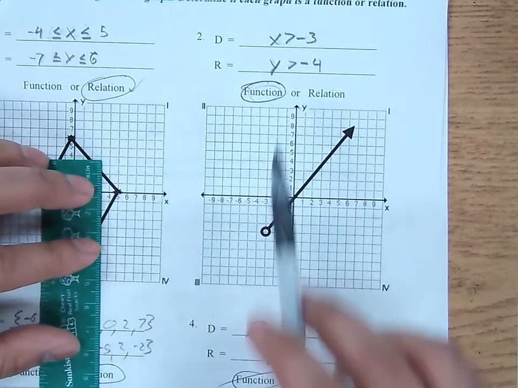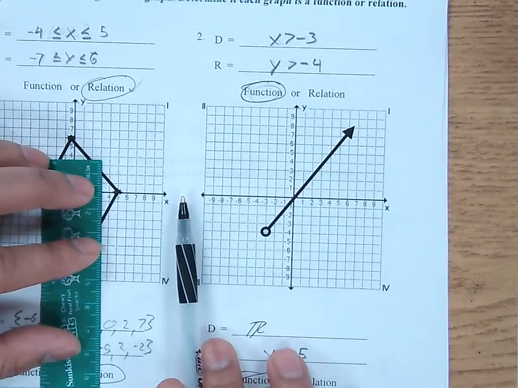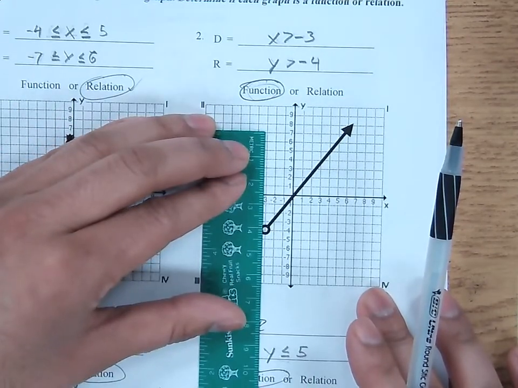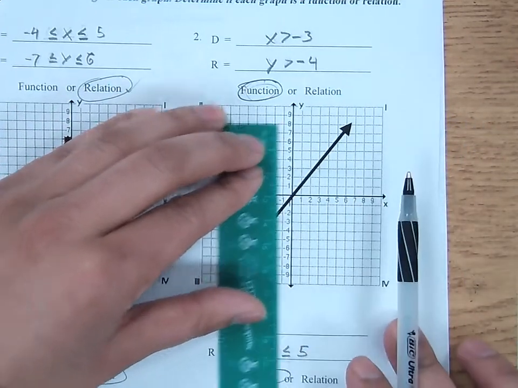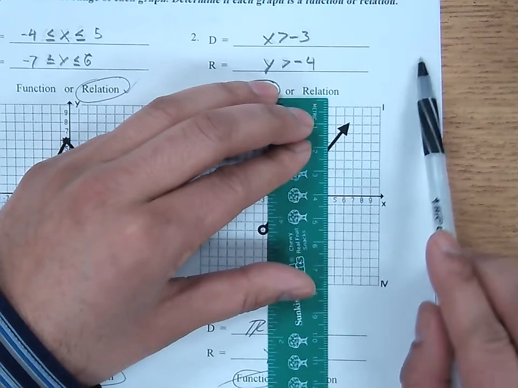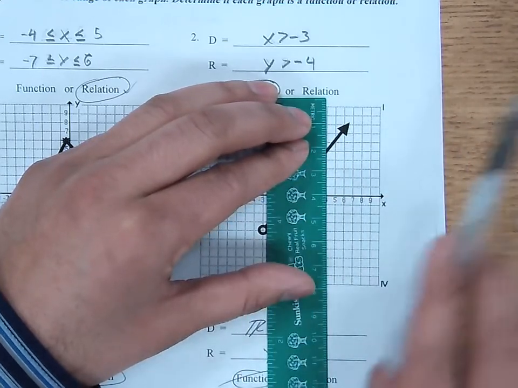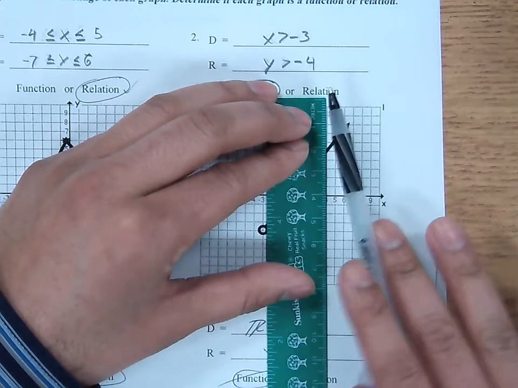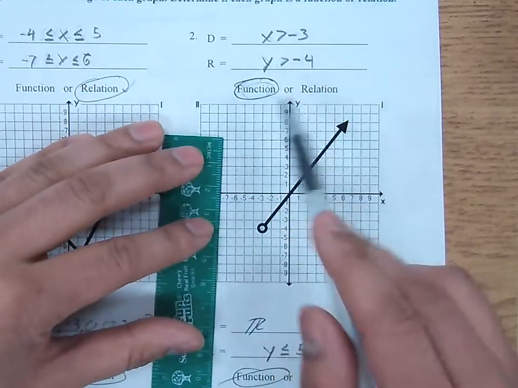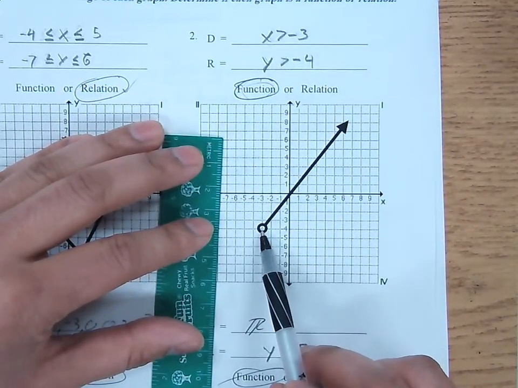Okay. Again, first we find the domain. How far to the left do we start? We start at negative 3. Okay. And then it keeps going. This arrow means it keeps going forever this way. So that means it's never bounded on the right side. So it's all values that are greater. So we know it's negative 3 and then all the way this way.